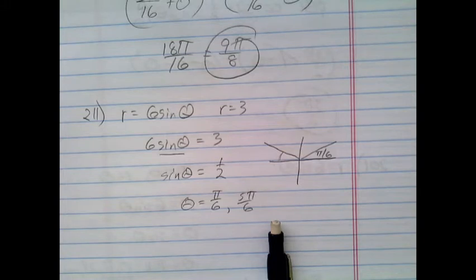So if I do y equals tangent of pi over 6 times x, that gives me a line through the origin that has the right slope to run right through this intersection point. And I'm going to throw in a little restriction here. I only want x to go from 0 to 3. That would be far enough.